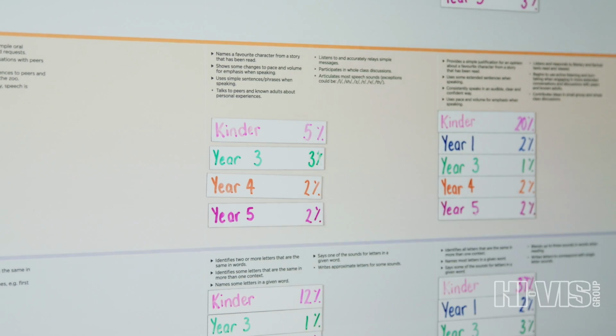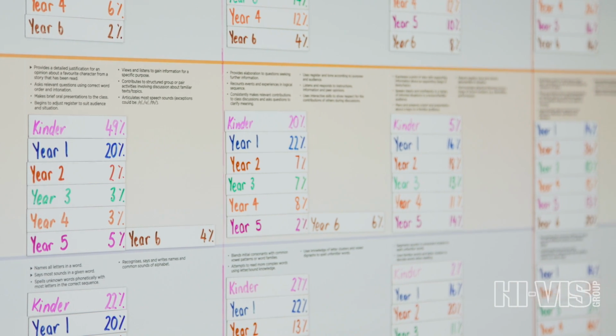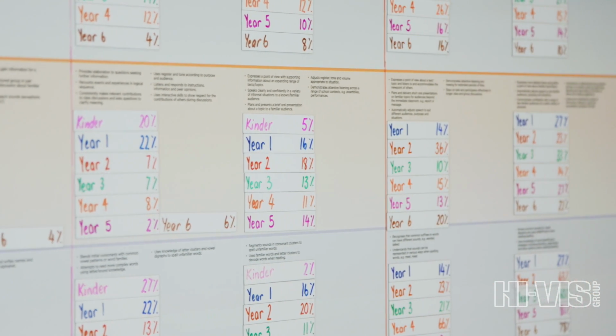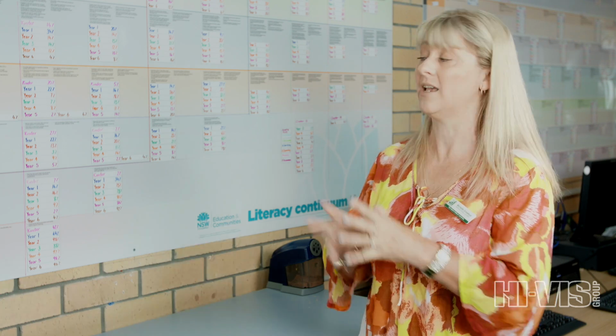We can also identify students who might be performing well beyond, and in that capacity we can actually support those students in developing programs to continue to support those as well. So from a K-6 perspective, we can actually track every single individual student right across the school from kindergarten through to year 6 and for the remainder of their time here at Talara.